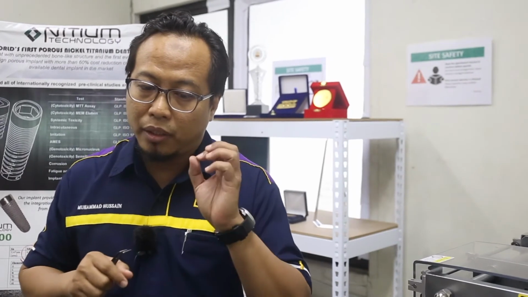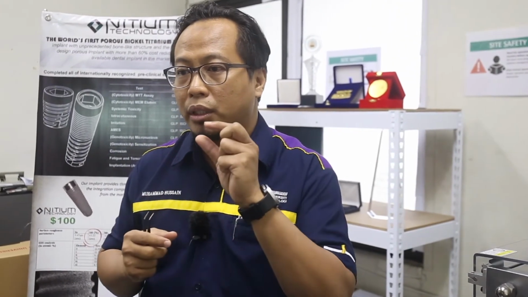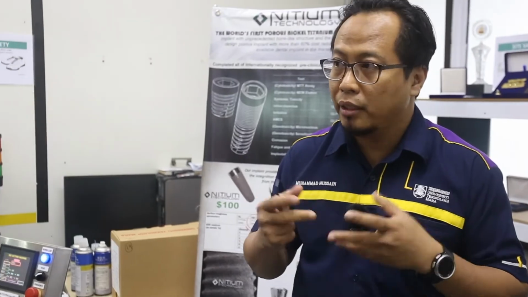Due to the mismatch, it will create another problem, which is stress shielding. In order to avoid stress shielding, we produce the porous structure so that we can reduce the stiffness of the implant. Therefore, it will create better mechanical properties and better fixation. When this porous structure is implanted in our body, the tissues can grow not only on the surface but also inside the implant structure.